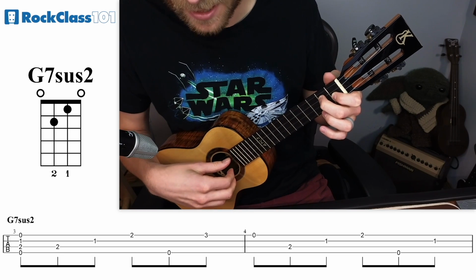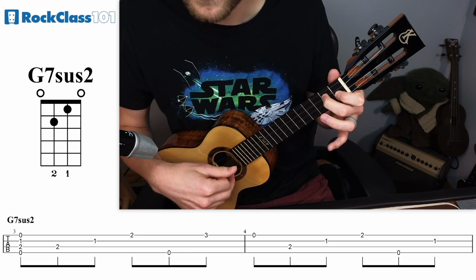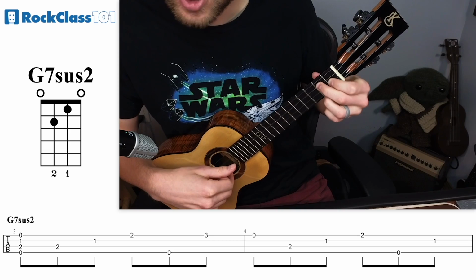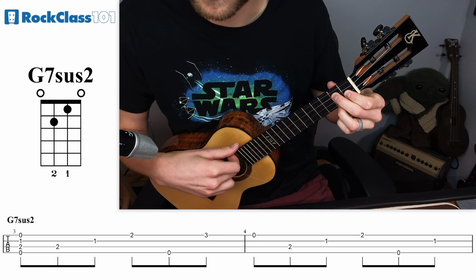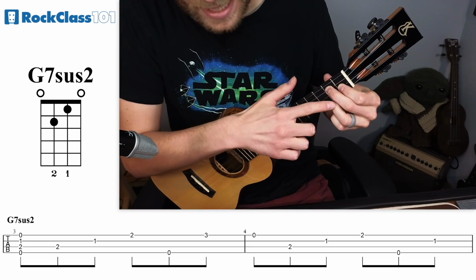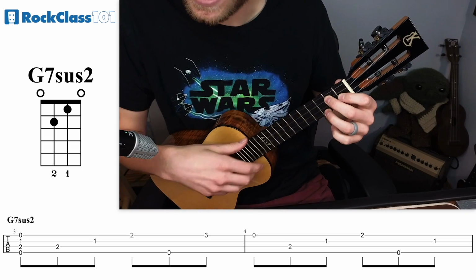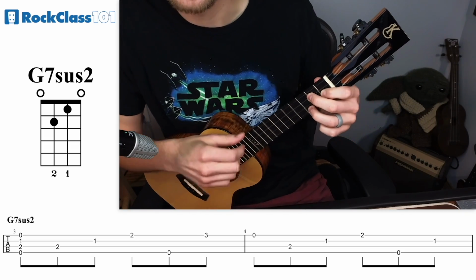We'll play 2 on the C, 1 on the E. We're going to add the ring finger here to 2 on the A. And then we're going to play open on the G. Slide that ring finger up to 3 on the A. And that is measure 3.